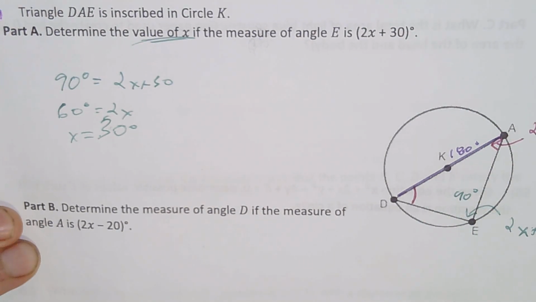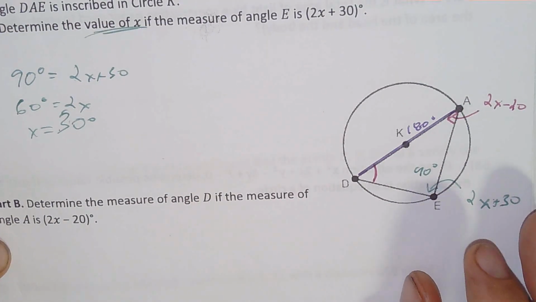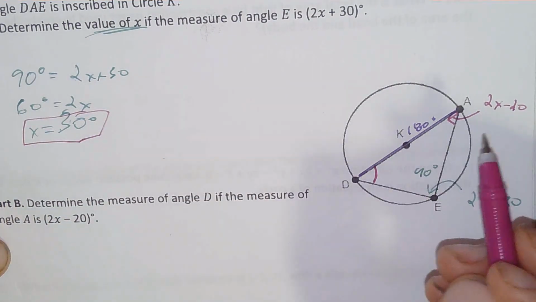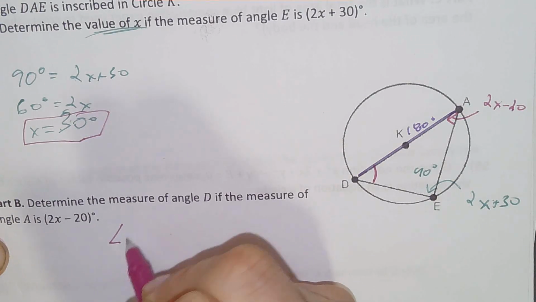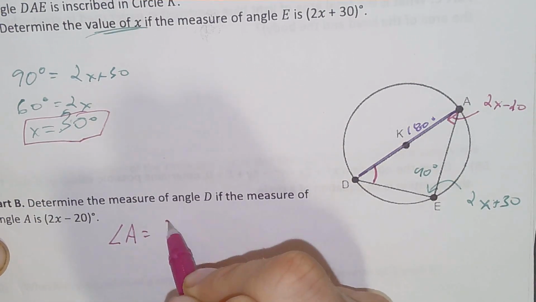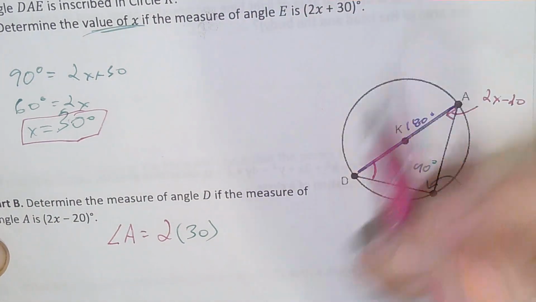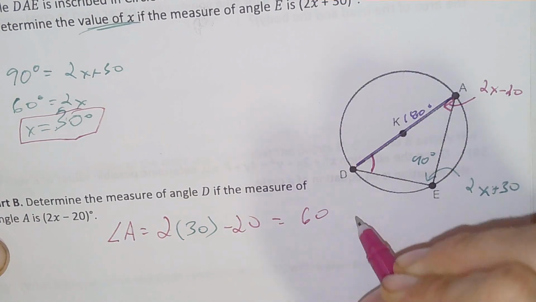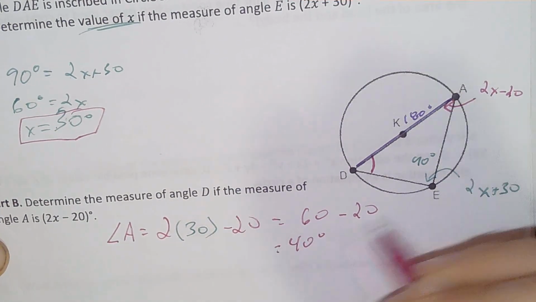Okay, well, if x equals 30, then angle A equals 2 times 30 minus 20, which will equal 60 minus 20, which equals 40 degrees.